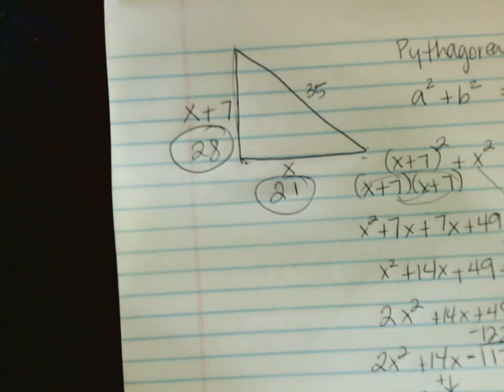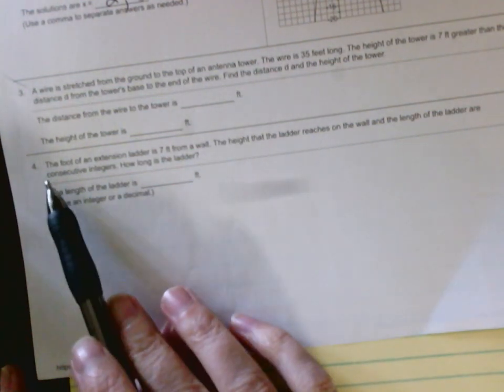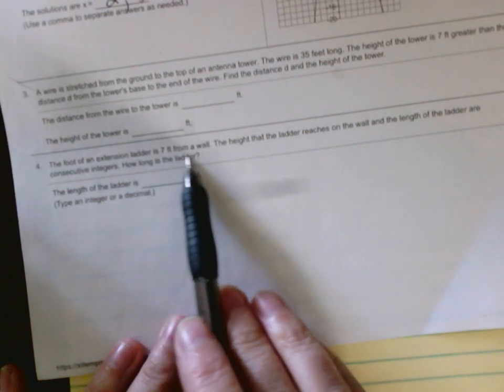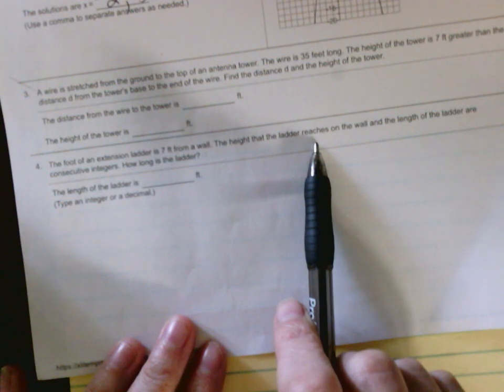Okay, number 4, the last one in this section, is another word problem. Its setup is also going to make a right triangle. This one says the foot of an extension ladder is 7 feet from a wall. The height that the ladder reaches on the wall and the length of that ladder are consecutive integers. Well, if they're consecutive integers, what that means is the numbers are one after another. So how long is the ladder?